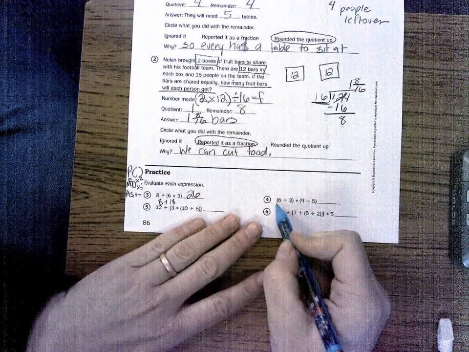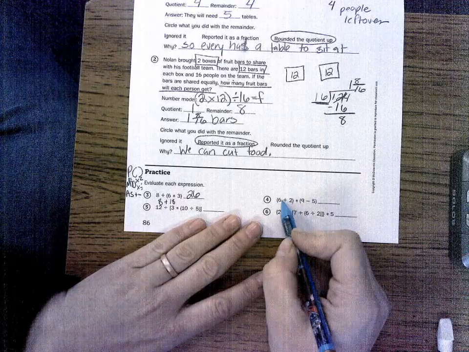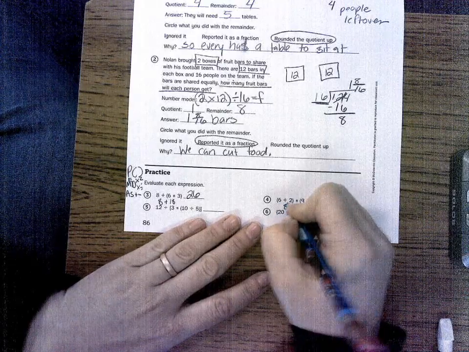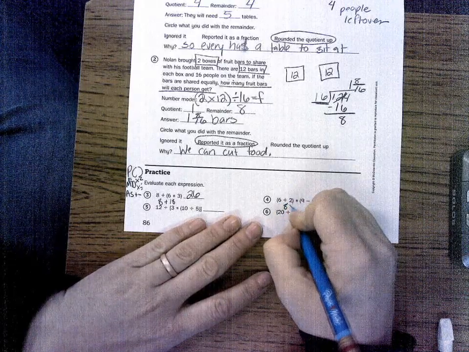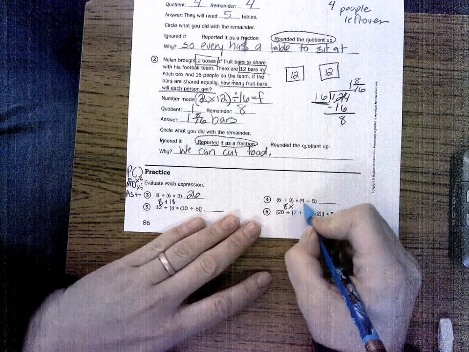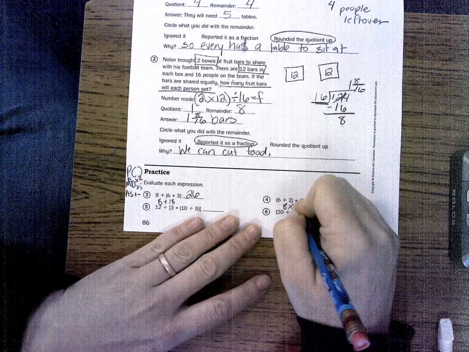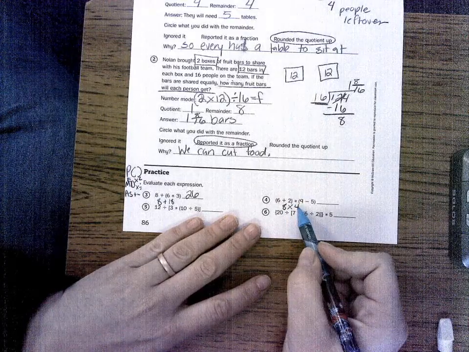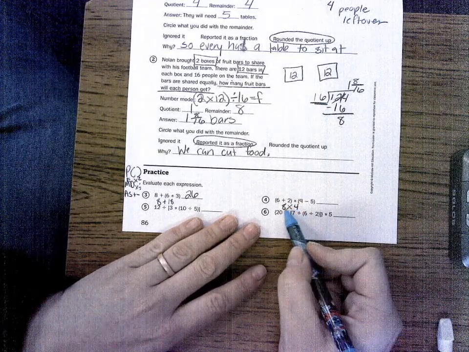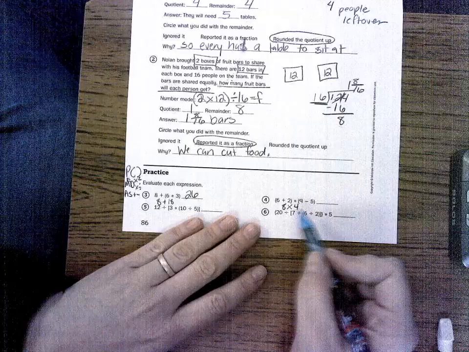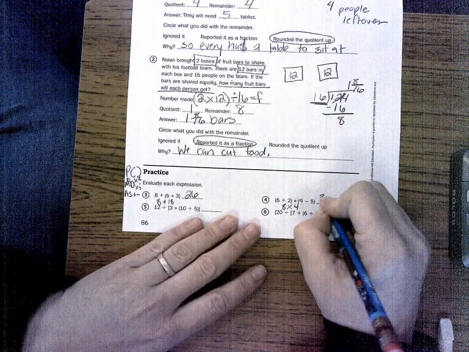Now number 4, I want to do my parentheses first. So 6 plus 2 is 8. Keep that there. Write my multiplication sign. Now do 9 minus 5, which is 4. Now that I've done my parentheses, I can do this step, which is to multiply 8 by 4, which is 32.